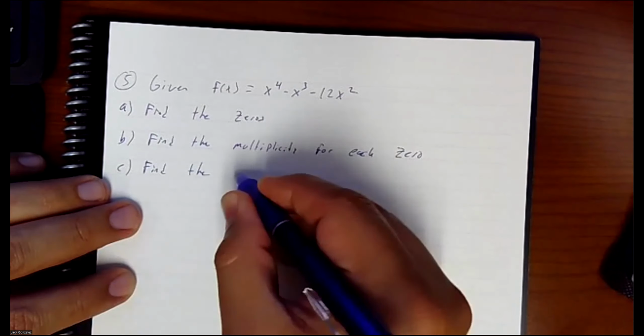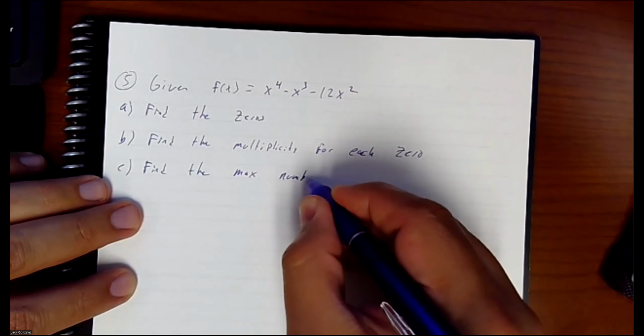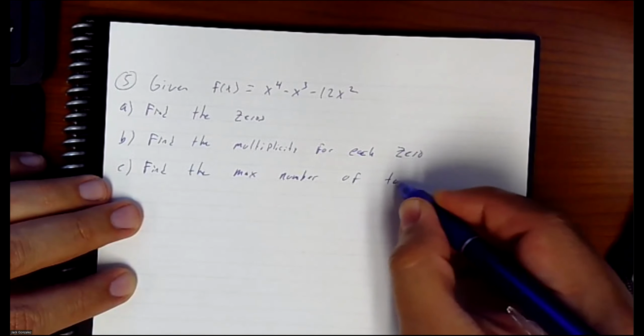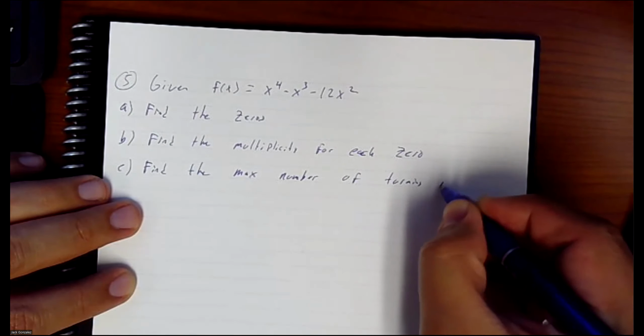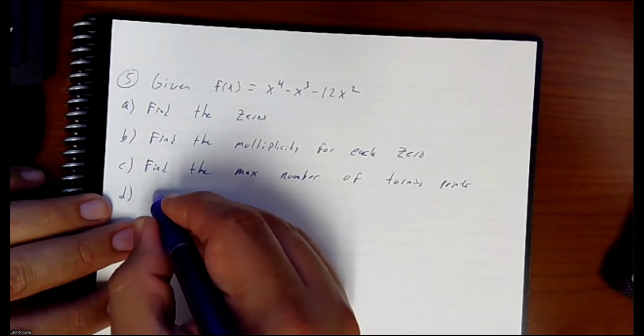Find the maximum number of turning points. And graph it, I guess.